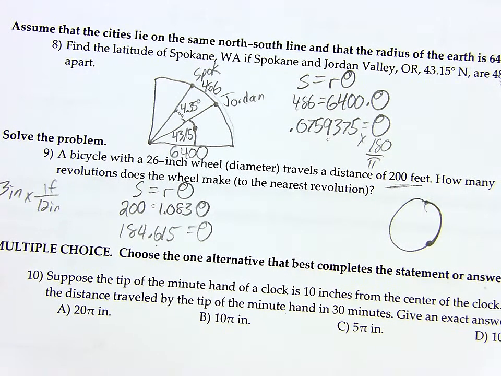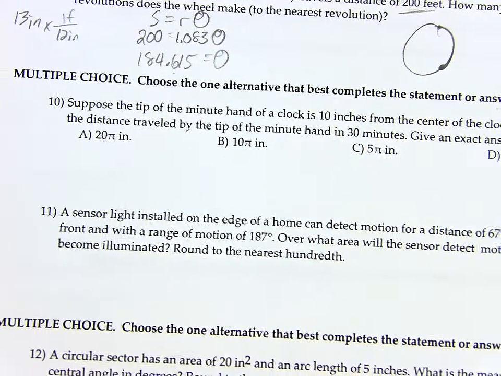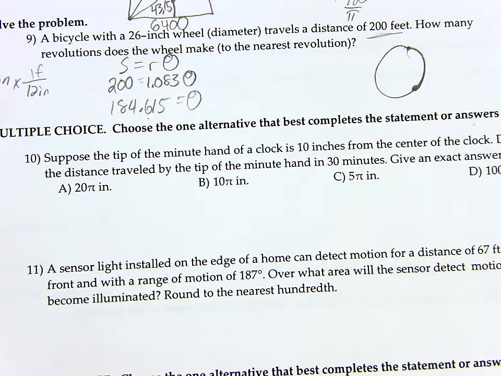That was just... What other ones is there? Is another one popping out that you need help with? I remember 11 being a nightmare. Yeah. Let's talk about 11. You just gotta use the area. I'm recalling this quiz from last year, and I remember the sensor light and stuff.